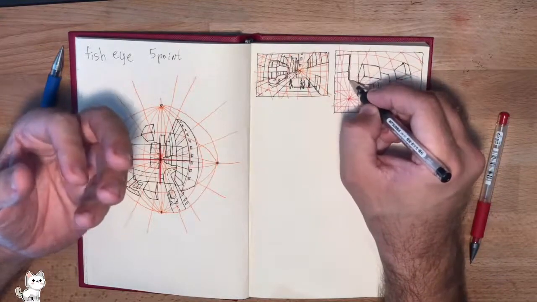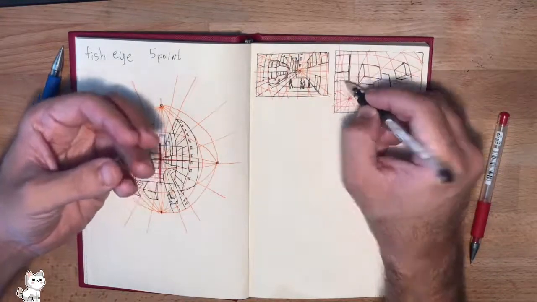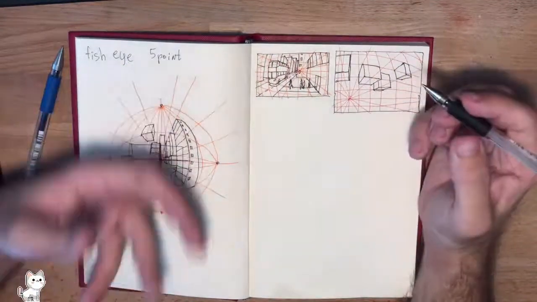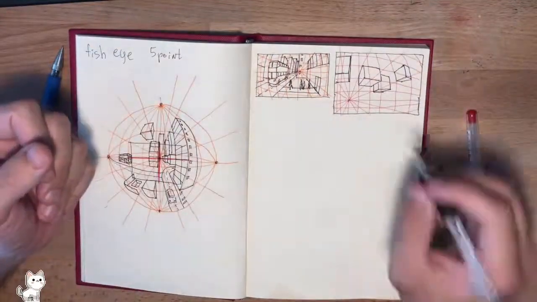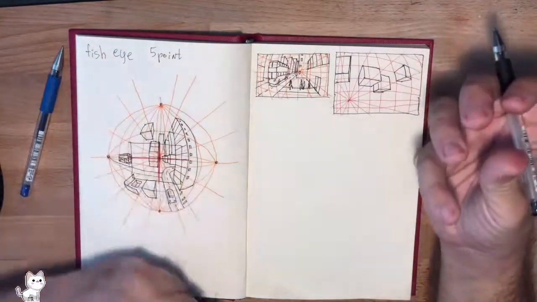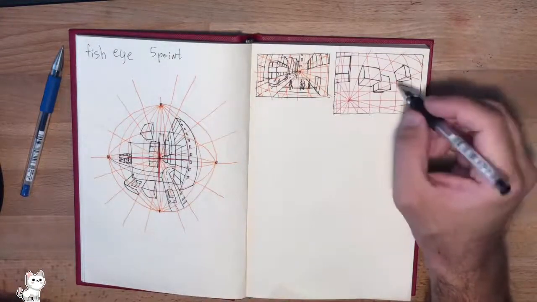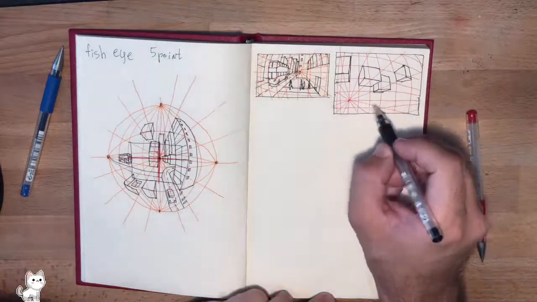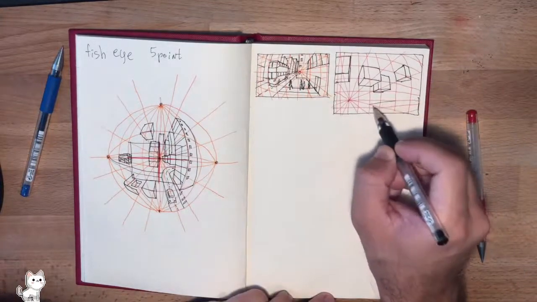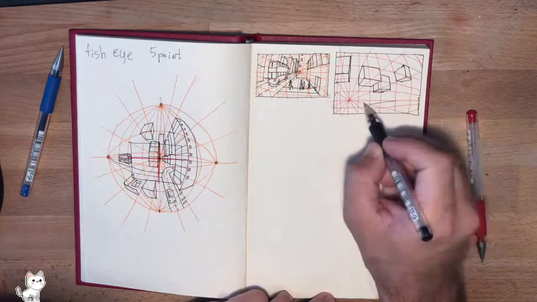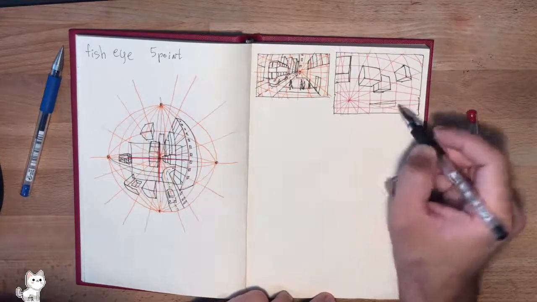Because knowledge of perspective not only makes you able to draw a box in perspective, it also changes your thinking, it changes your vision and perception. Oh, here I drew wrong, like this.